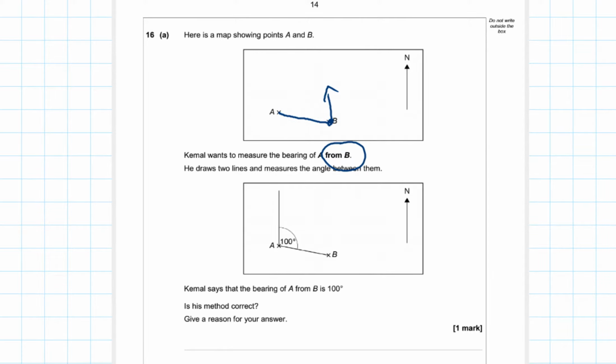Now, for bearings, you always start from north, which is 0 degrees, and you measure all the way round clockwise. You only measure clockwise. So the bearing of A will be massive. It's going to be much greater than 100 degrees, as you can see, because this is at 180 and this is at 270. So the bearing is really, really big.